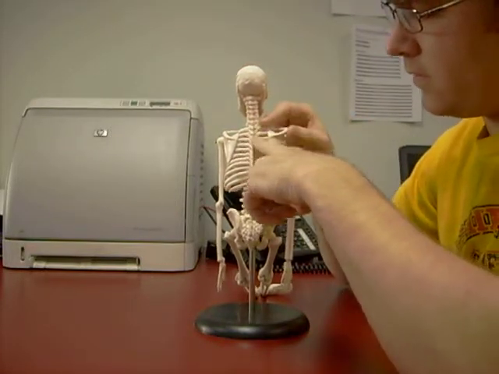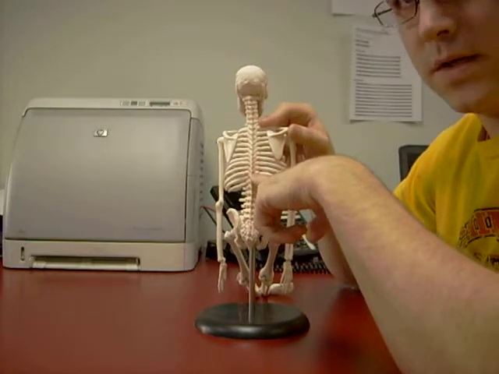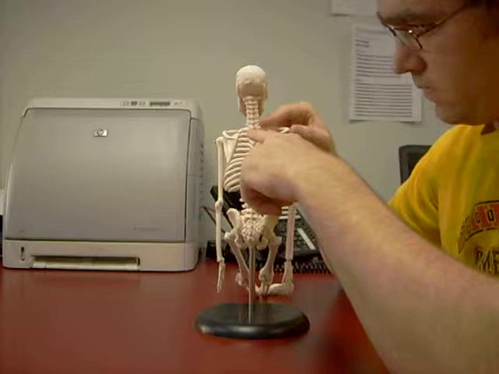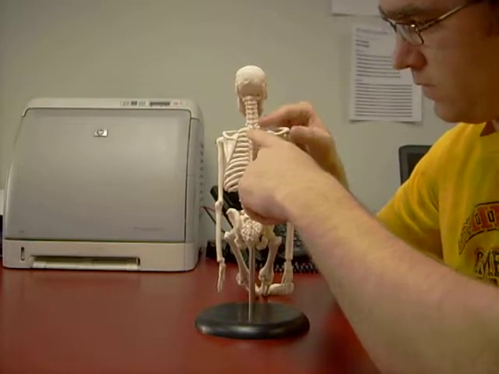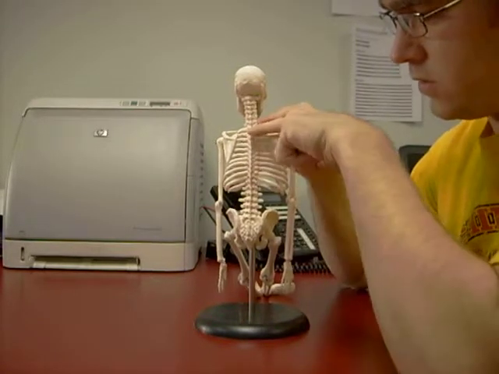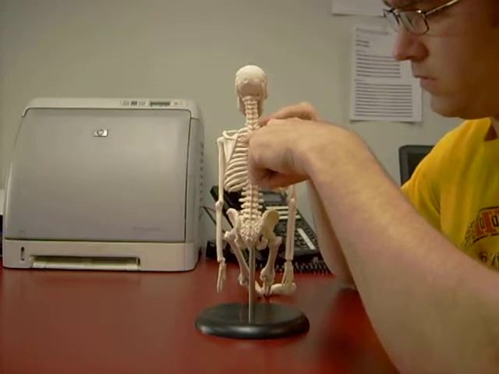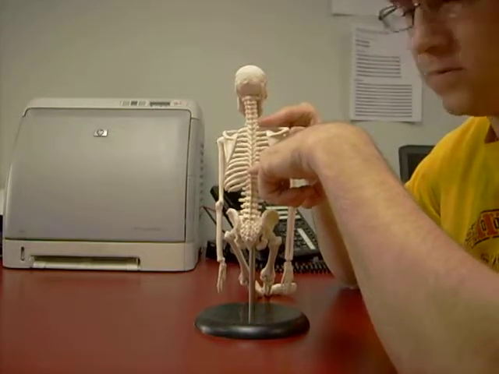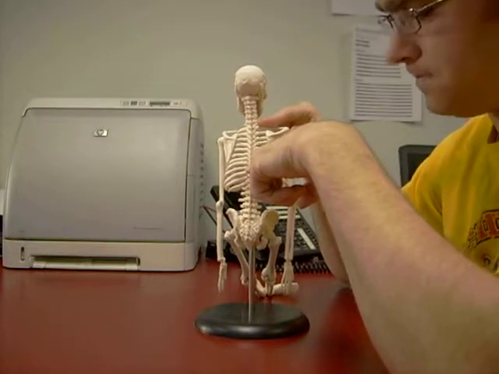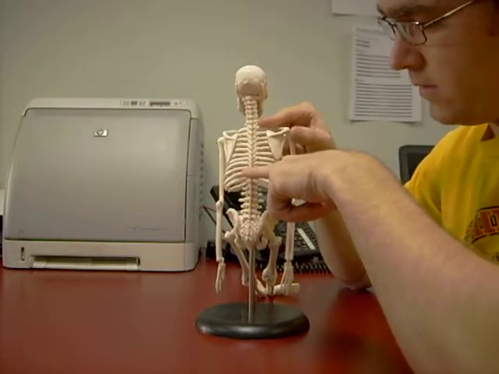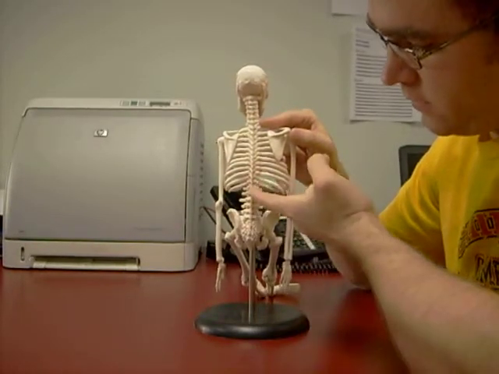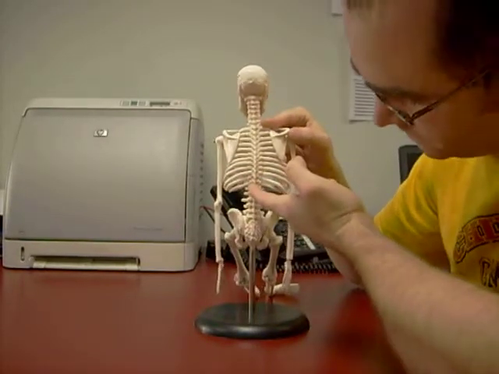Next, the next 12 are the thoracic spine. T1 starts here, and we'll go down 1, 2, 3, 4, 5, 6, 7, 8, to thoracic number 8. We continue down 9, 10, 11, 12. This is the end of the thoracic vertebrae.